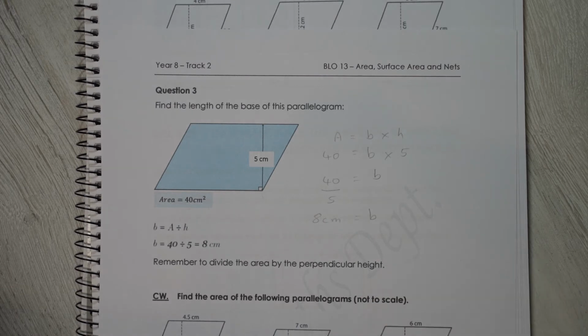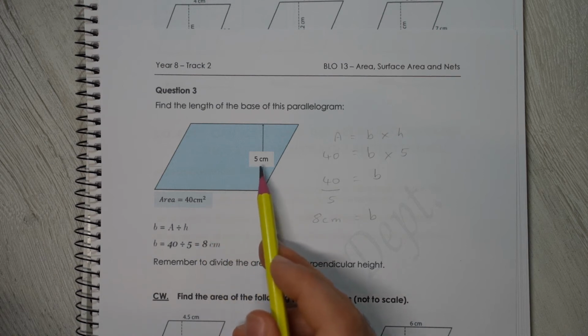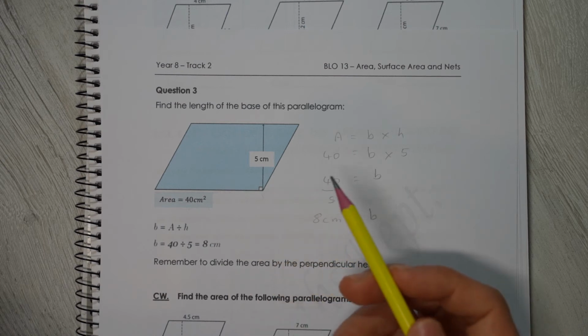Okay, once again, we have divided the area by the known side, which in this case is the perpendicular height.